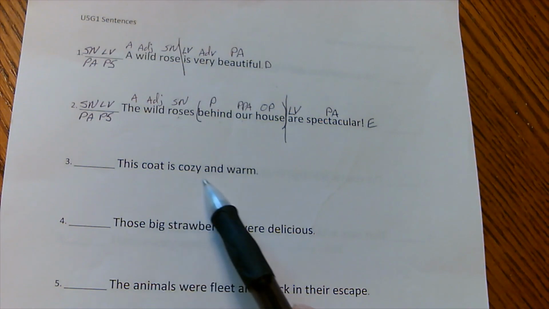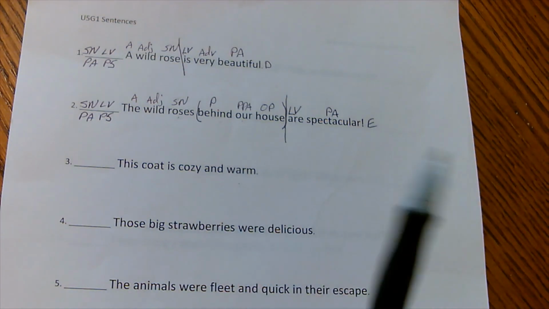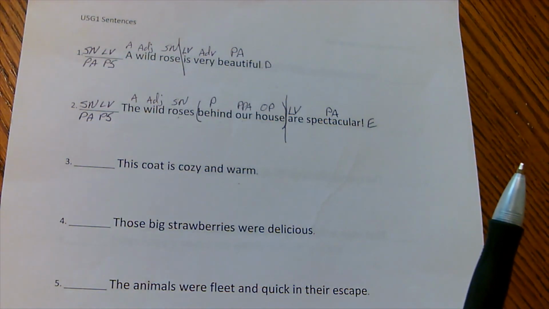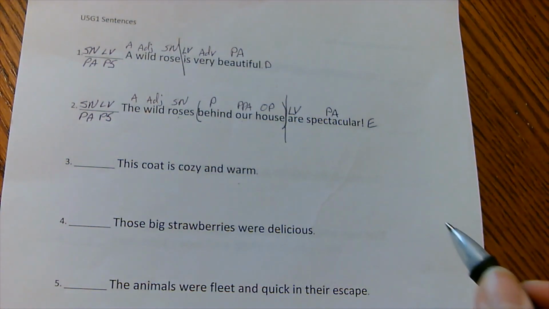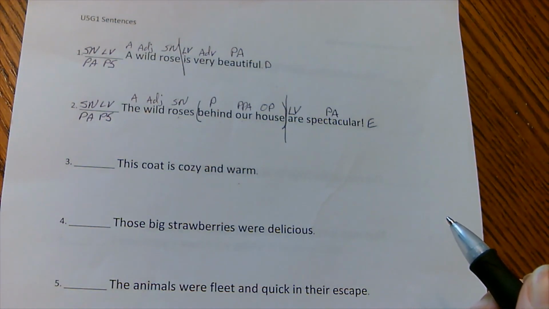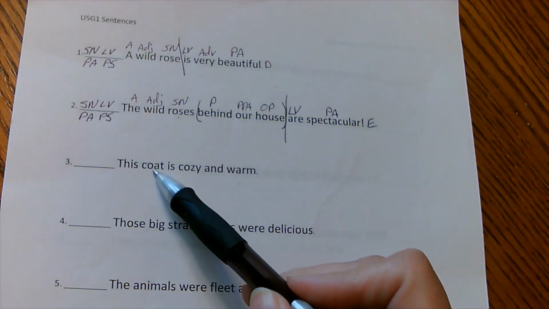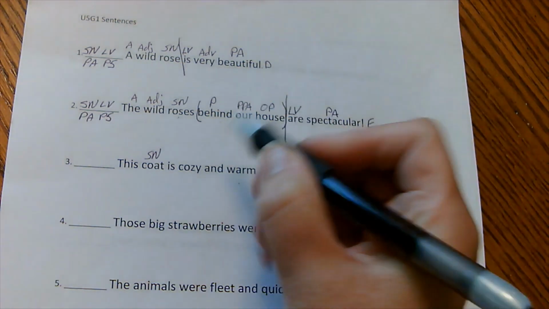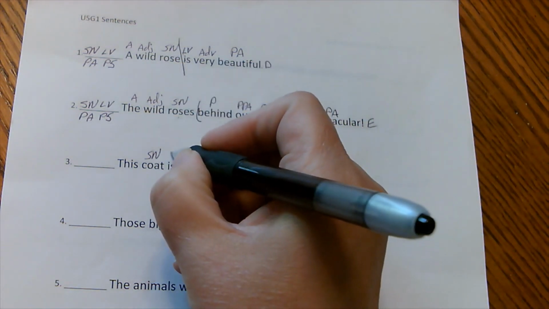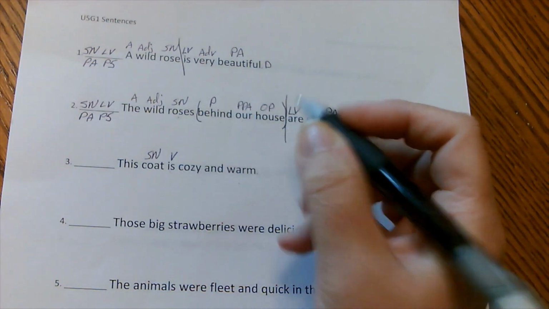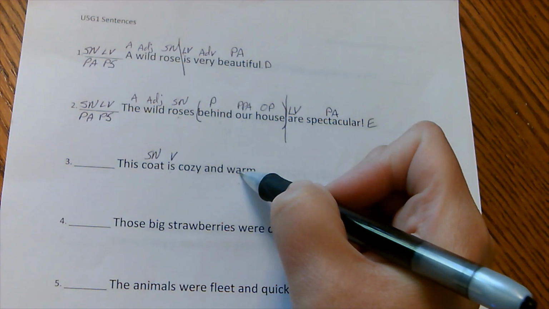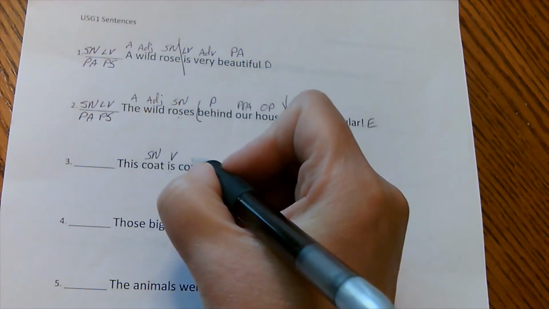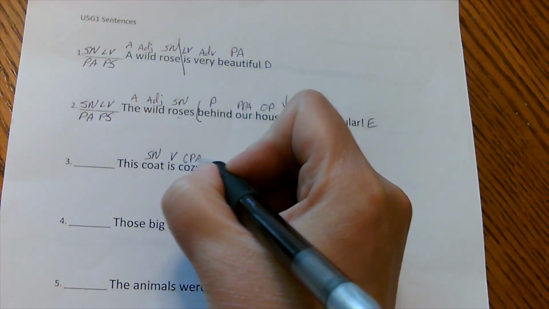I want you to go ahead and do this one on your own as well. So pause the video and then come back and we'll do it together. Okay. So we have this coat is cozy and warm. What is cozy and warm? Coat. Subject, noun. What is being said about coat? Coat is. Verb. Coat is what? Cozy and warm. Verify the adjectives. Cozy and warm coat. So these are compound predicate adjectives.